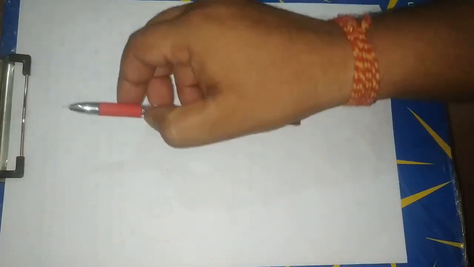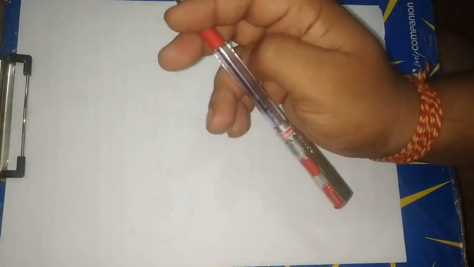Today we will discuss short type questions based on complex variable differentiation or Mobius transformation. Now, short questions.